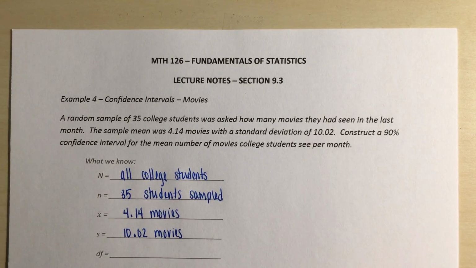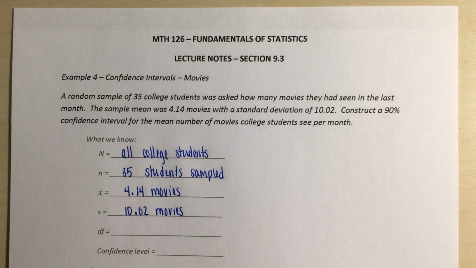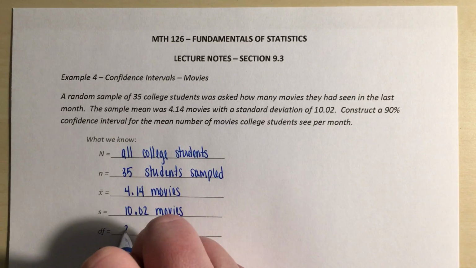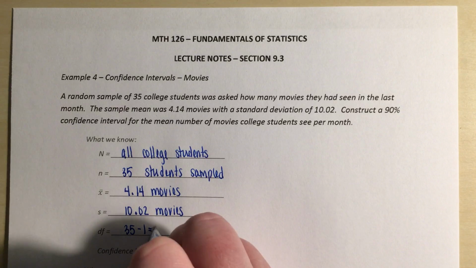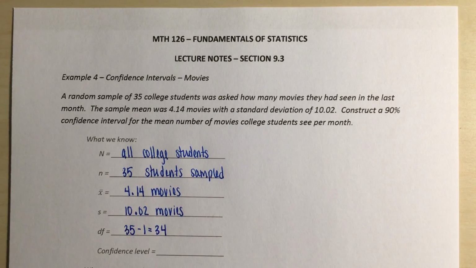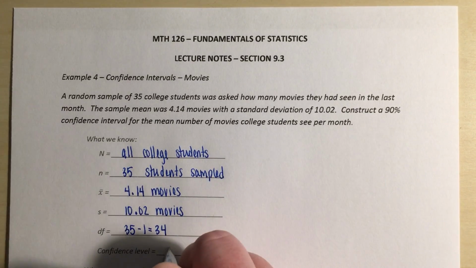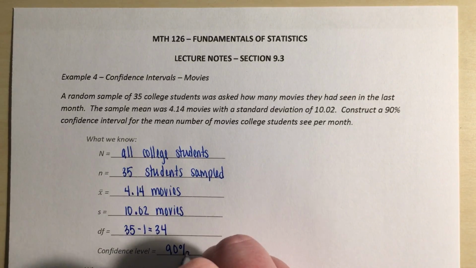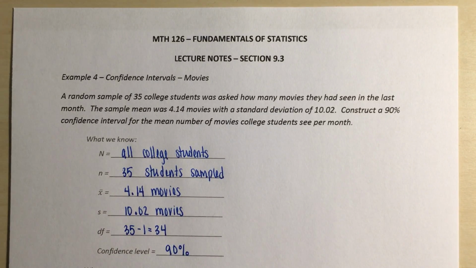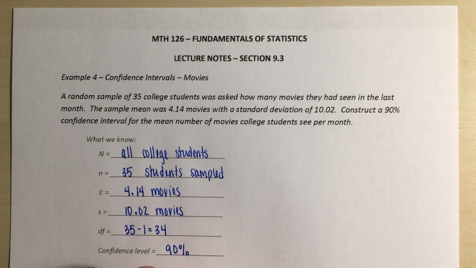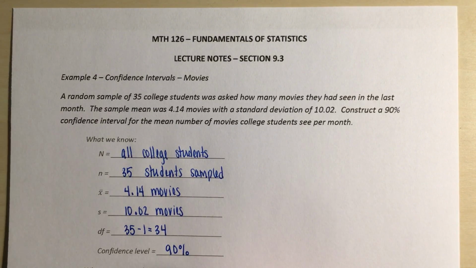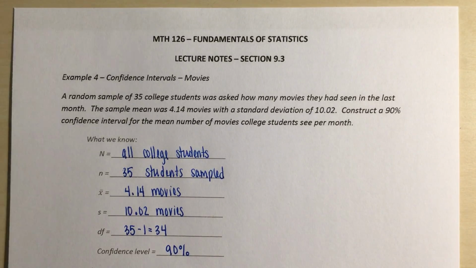Our degrees of freedom, remember we subtract 1 from our sample size. So 35 minus 1 gives us 34. We are told to use a confidence level of 90%. And what we want to know is the confidence interval, which again is our sample mean, our x bar, plus or minus our margin of error.